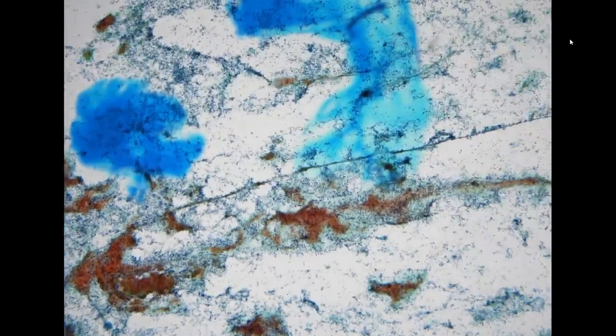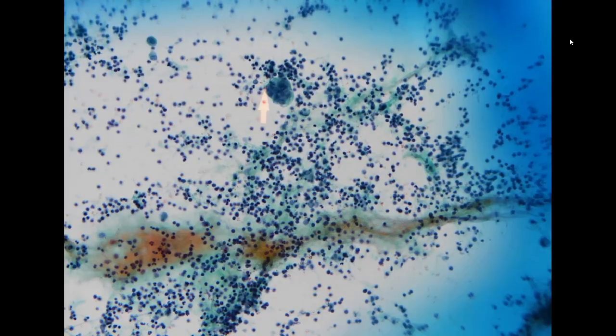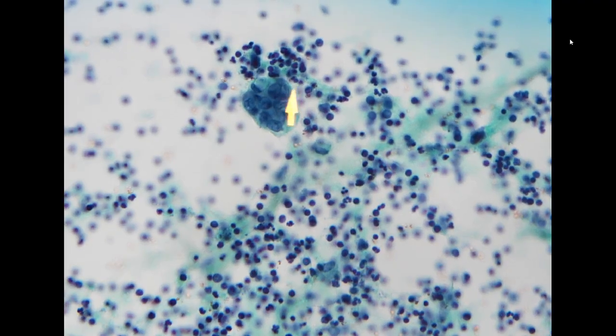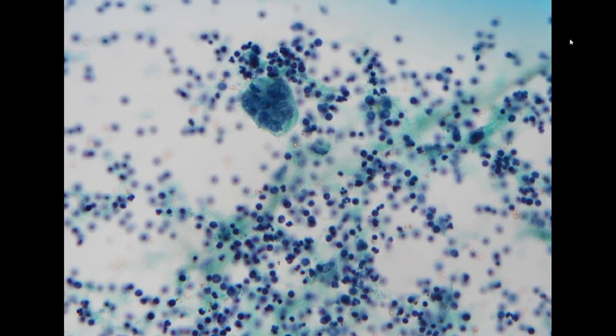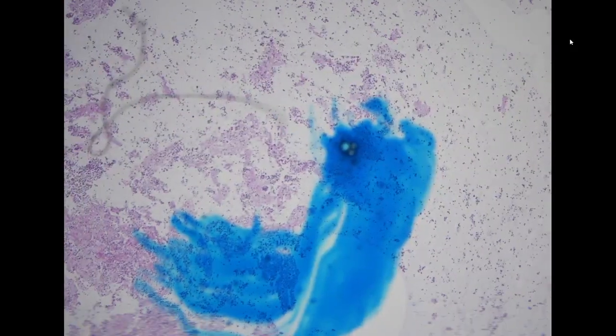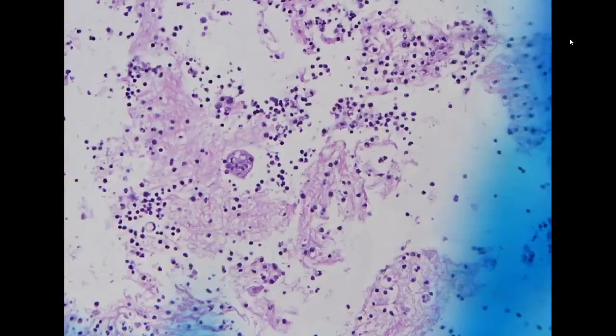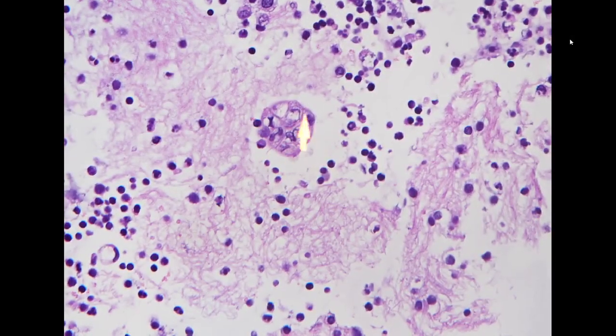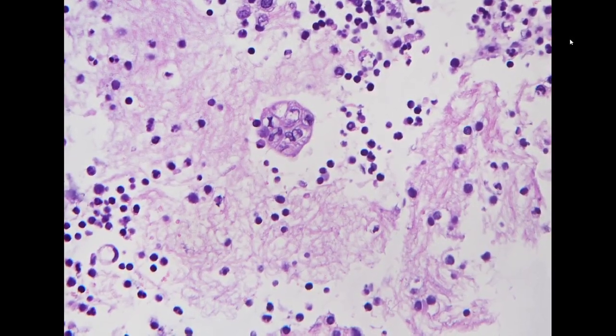So this is from the same patient. She had two different specimens. This is also very typical, and you have more nuclear atypia and pleomorphism over here. If we take a look at the cell block preparation, it is also easy for us to identify very similar clusters of metastatic tumor cells.